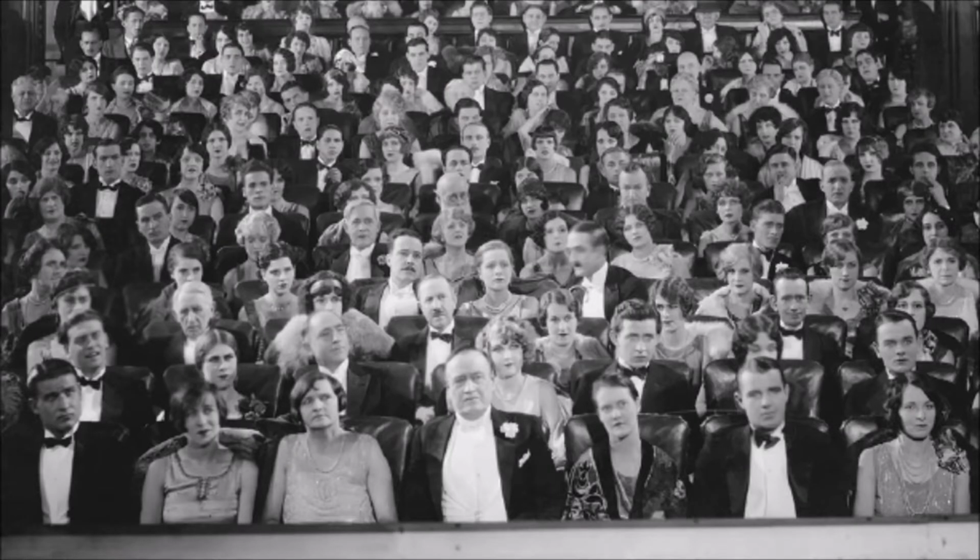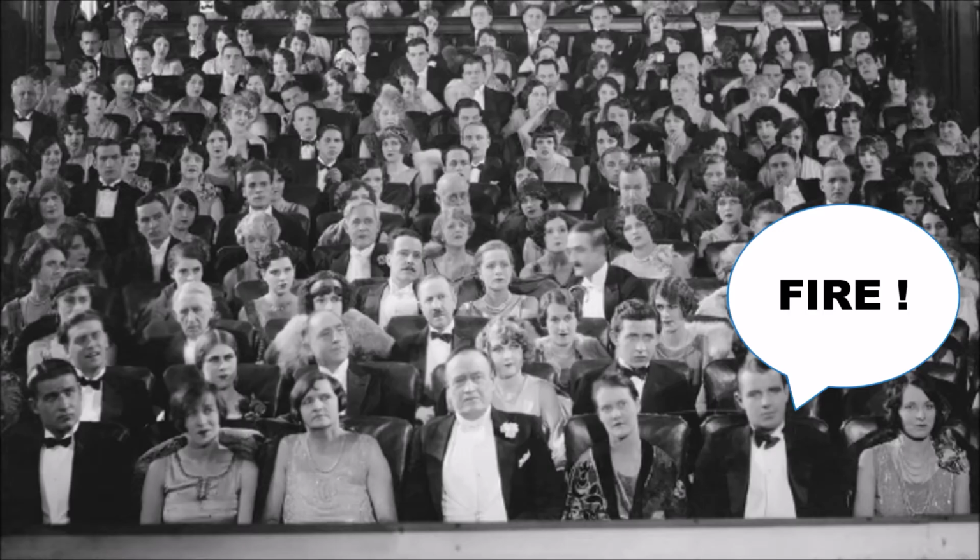To illustrate that, the court used a theater analogy. If someone were to yell, "Fire!" in a crowded movie theater, they get arrested because that creates a danger to everyone in the room. They are not protected by the First Amendment in that case. So overall, this case shows that free speech has a limit.